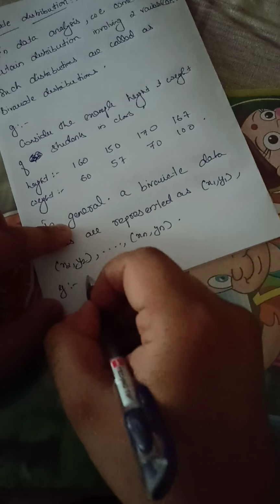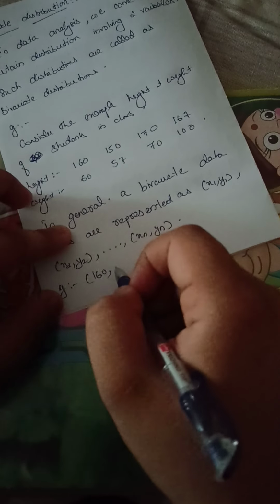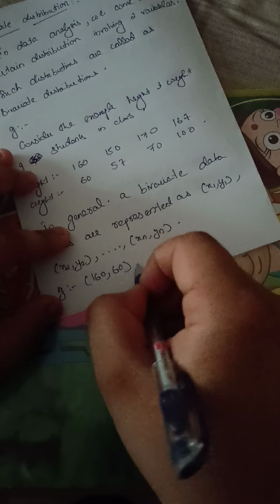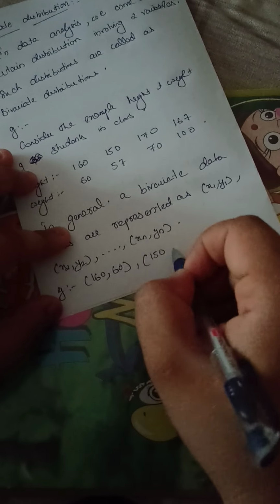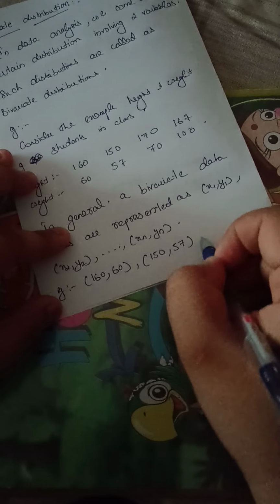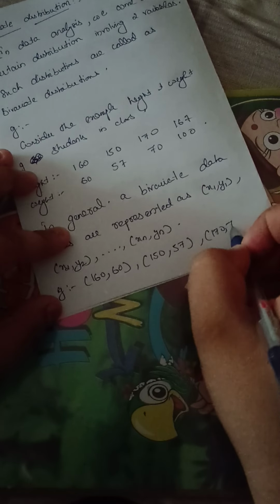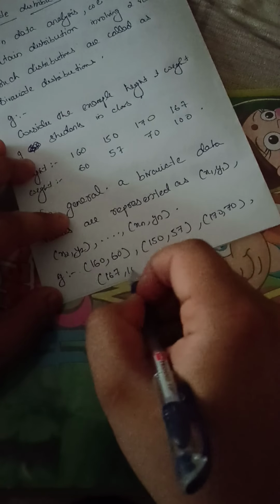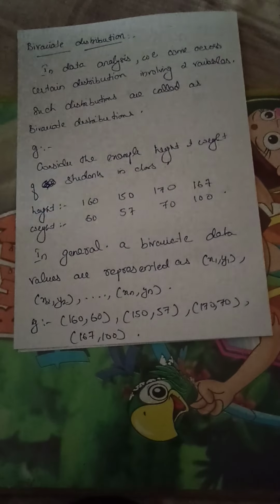For example, here you represent this data as 160 60, 150 57, 170 70, and so on. This is how we represent a bivariate data.